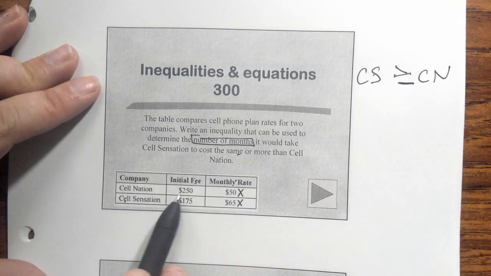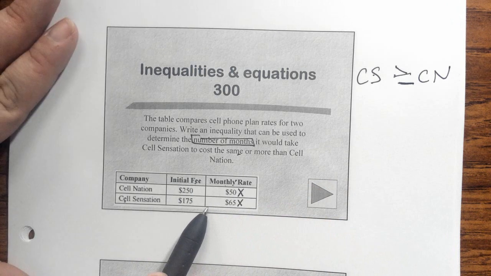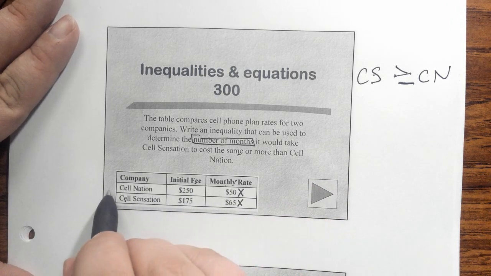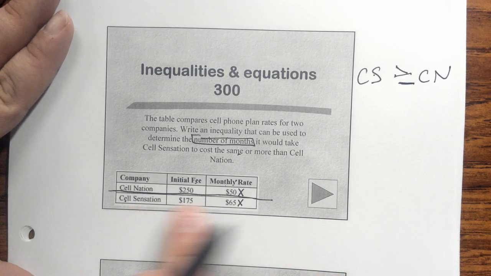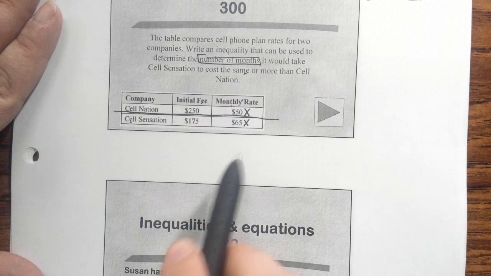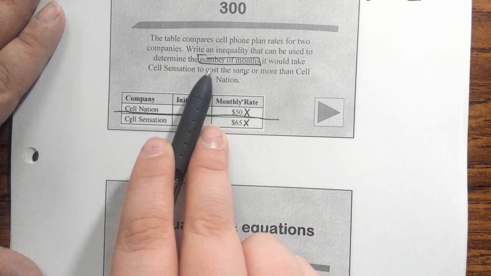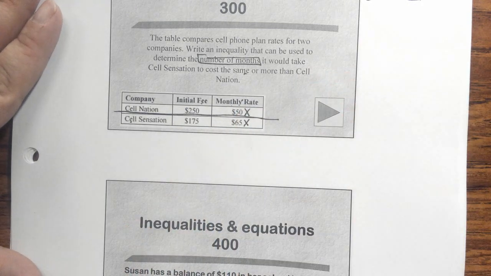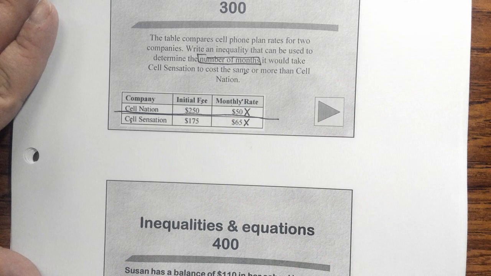Use the other two questions we just set up to help you determine for Cell Nation what expression you'd have on that side and what expression you'd have for Cell Sensation on that side. Remember, I have the x by the monthly rate because the question had said determine the number of months, meaning we didn't know the number of months, and if we don't know something in math, we can replace it with the letter x.